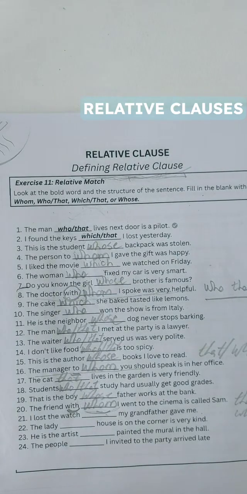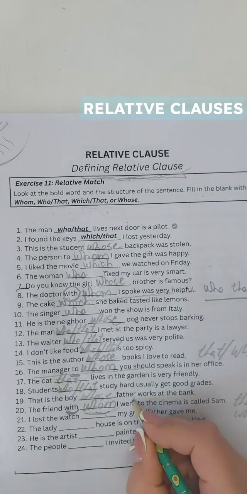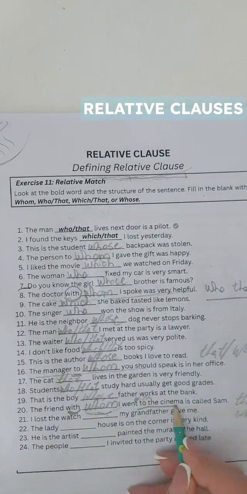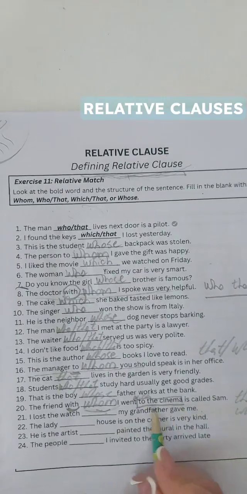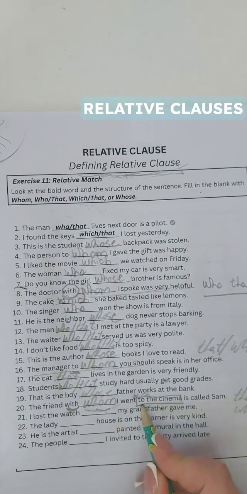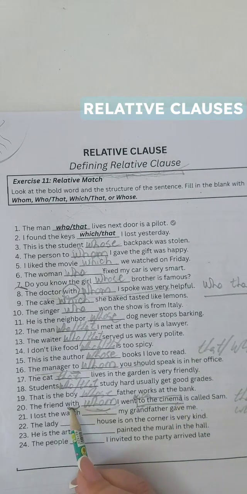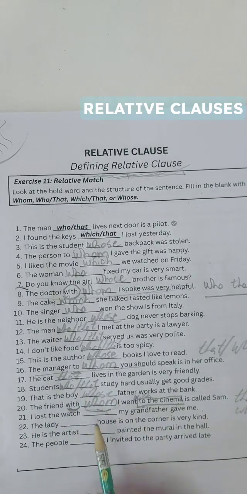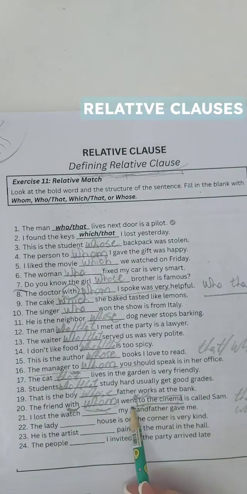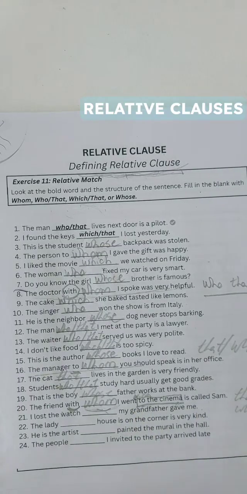The friend who I went with to the cinema. It's another story, right? To the cinema. This preposition belongs to the cinema, right? So we still need with: the friend who I went with to the cinema is called Sam.